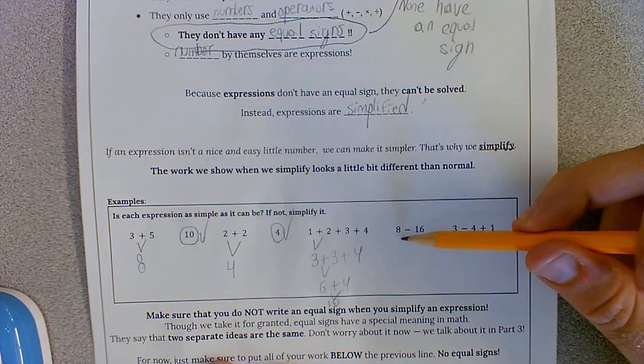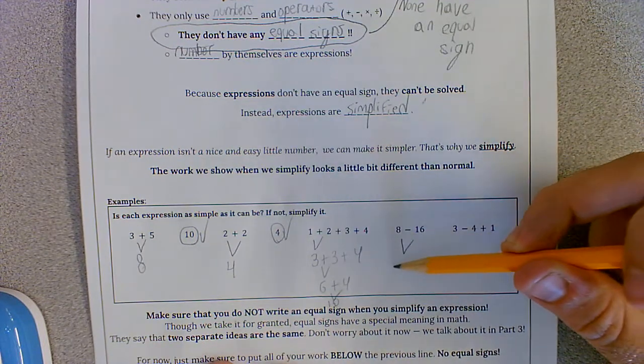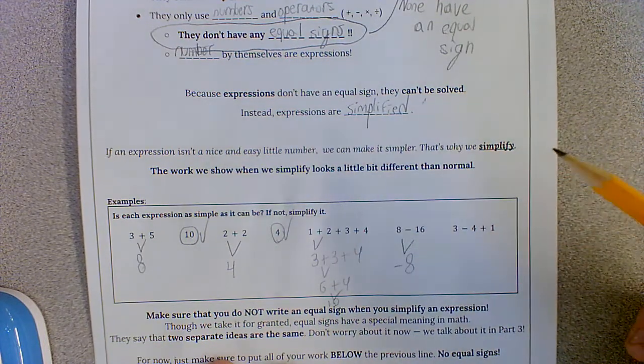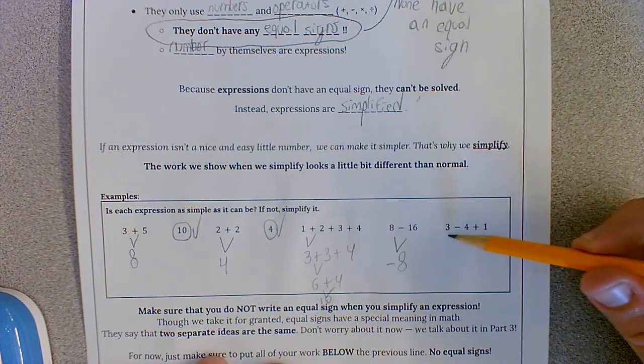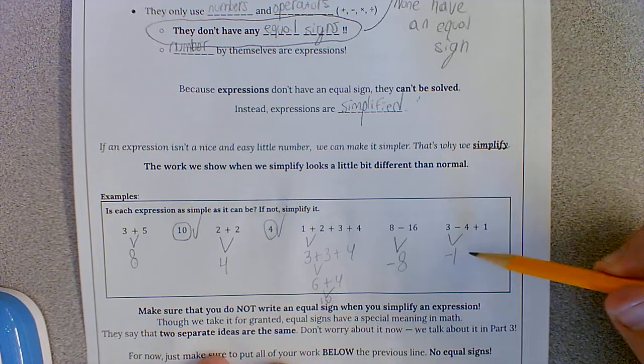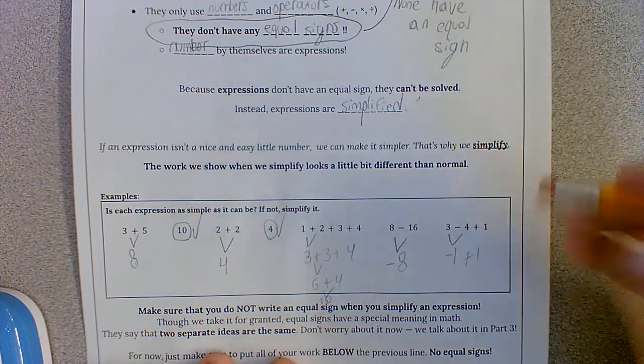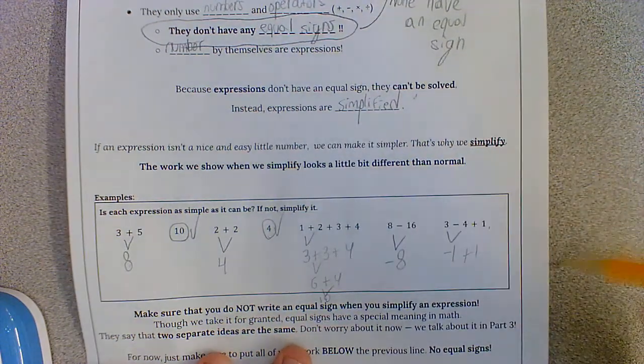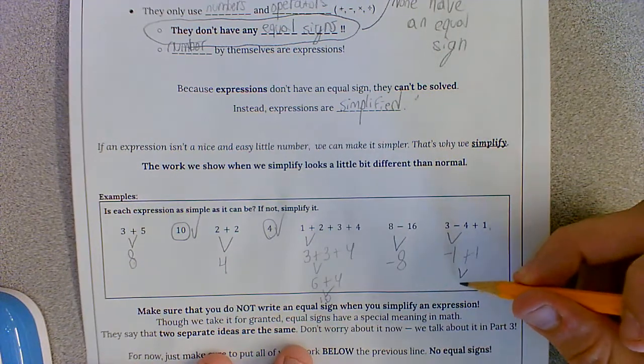Moving on, we can simplify 8 minus 16 to give us negative 8. And lastly, combining these, I simplify by taking my work down. I have negative 1 plus 1. And our final simplification is 0.